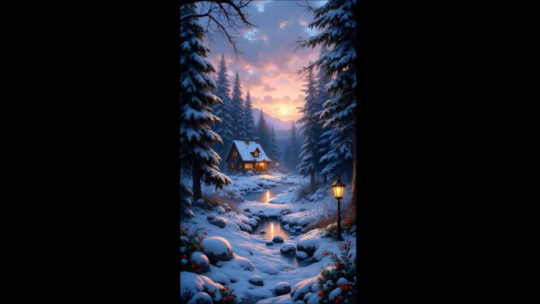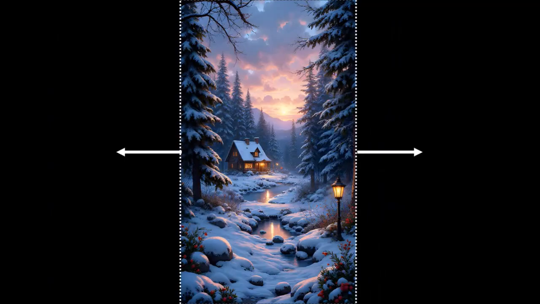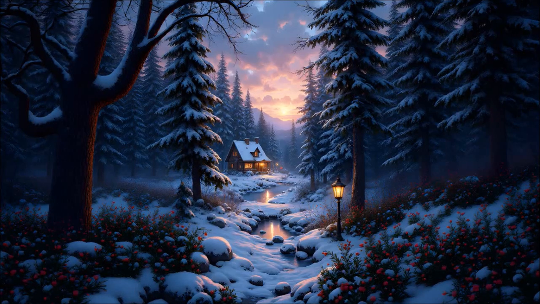So here is a vertical image that I generated in Artistly and then used the Image Smart Extend feature to expand the image to landscape or 16:9 aspect ratio. So let me show you how to do this.